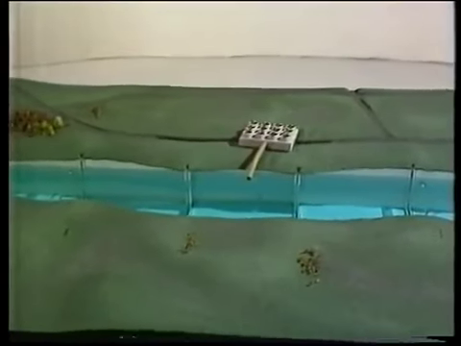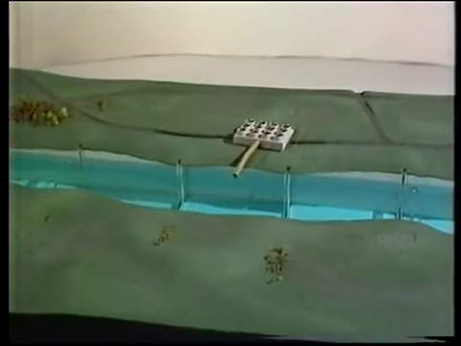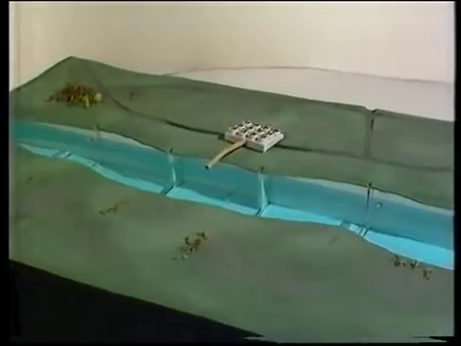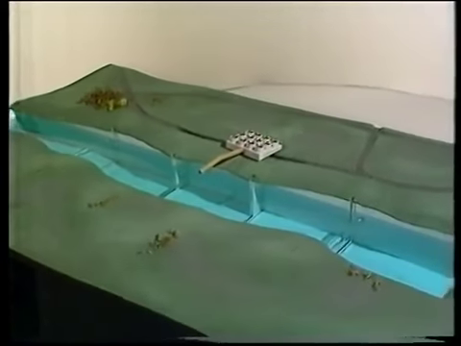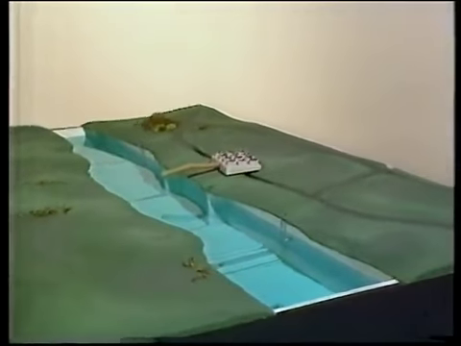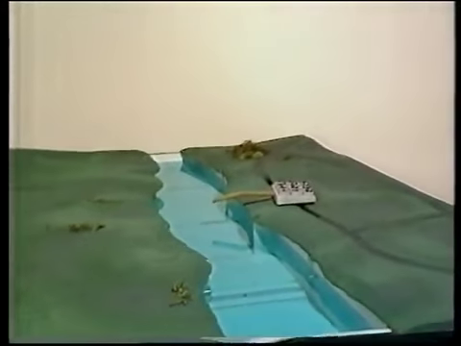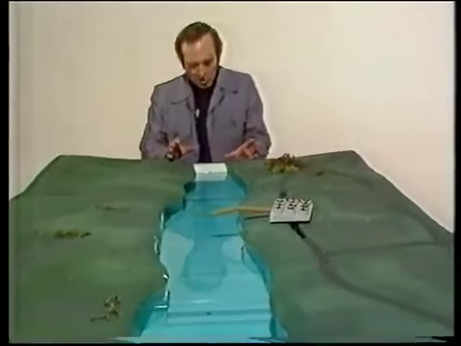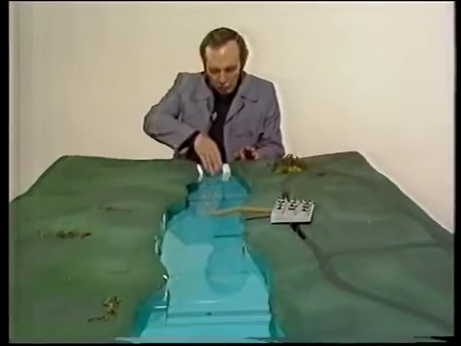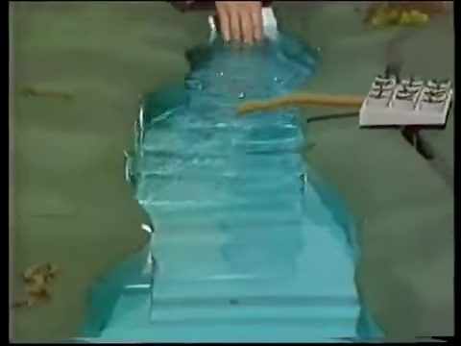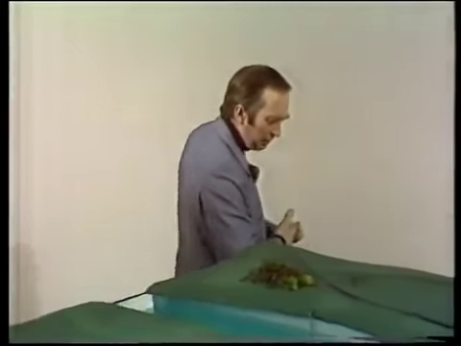Well, to see some of the factors involved, we've got a physical model in the studio. And perhaps you can begin to think now of some of the factors that you have to take into account in the mathematical model. For instance, the water coming down from the tributaries produces a general flow of water out towards the sea through the estuary. And then, of course, there's the tides.